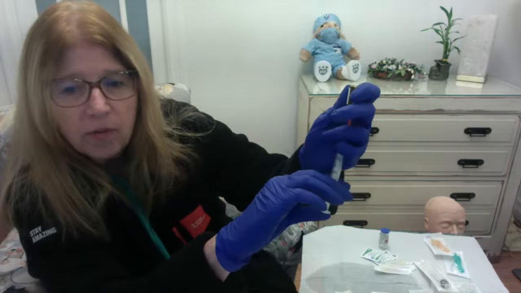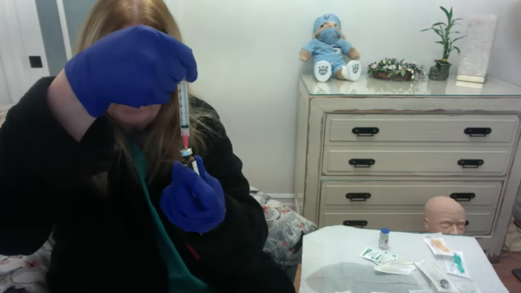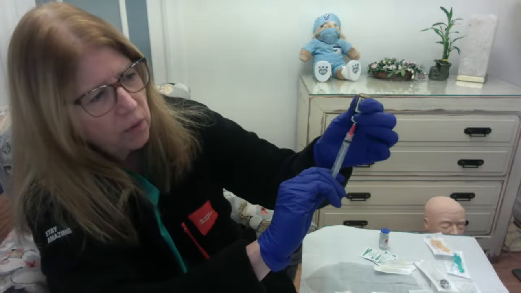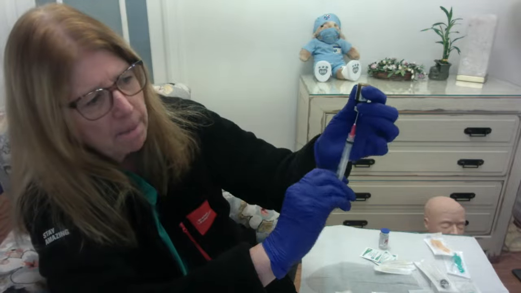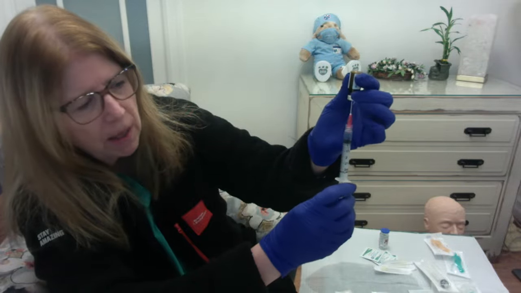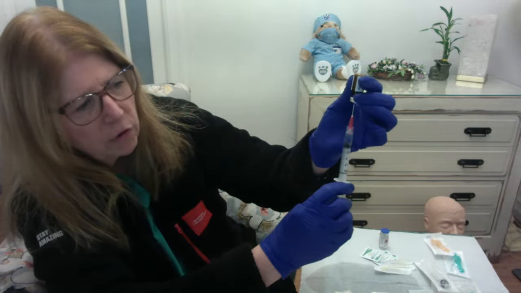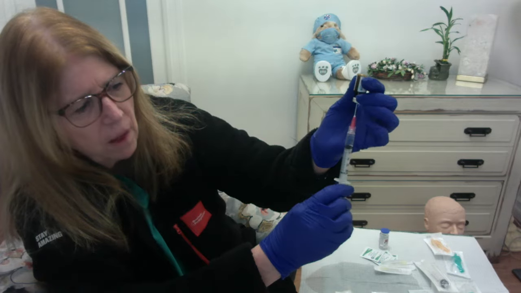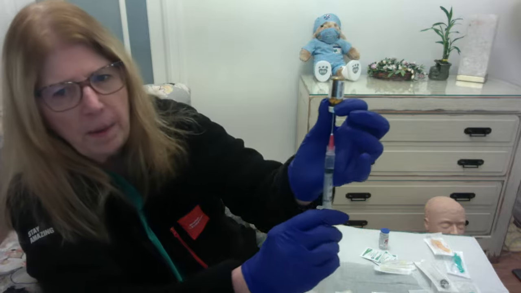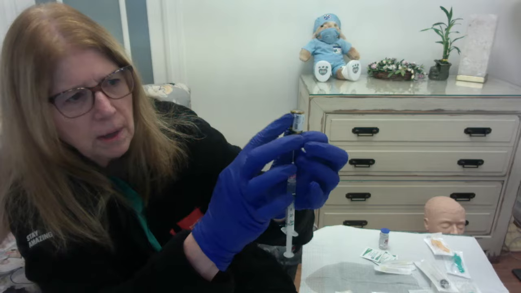And that's because of that air that I put in there. It's pushing the plunger out so that it's filling with my medication, right? So there's my medication coming back into my syringe. Now I may need to give it a little bit of help.